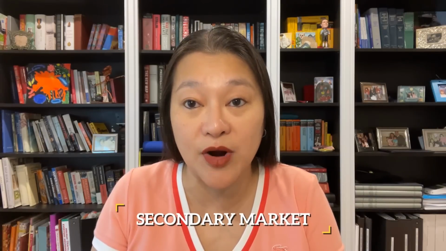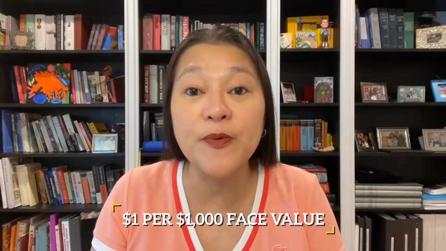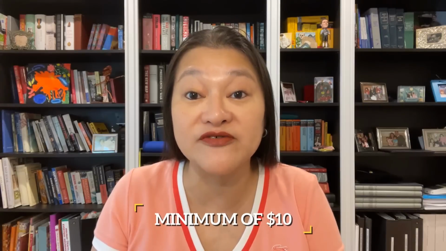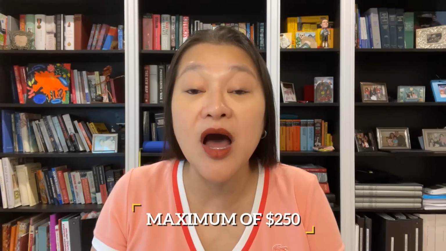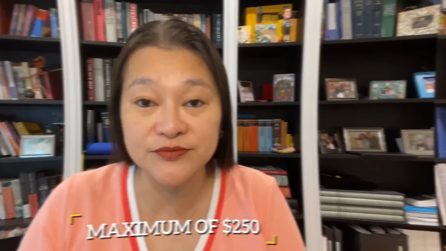Contrast this with buying agency bonds with Schwab that are not new issues, basically existing agency bonds that are already trading on the secondary market. With secondary market agency bond trades on Schwab, there is a transaction fee of $1 per $1,000 face value purchased online, with a transaction minimum of $10 and maximum of $250.